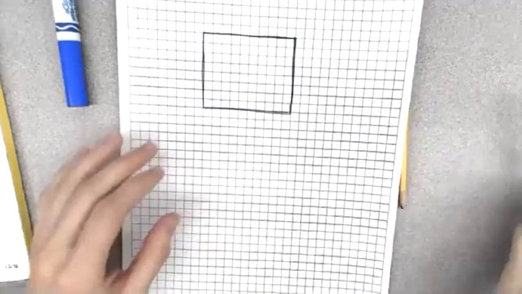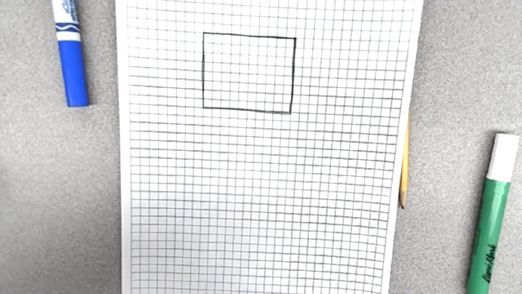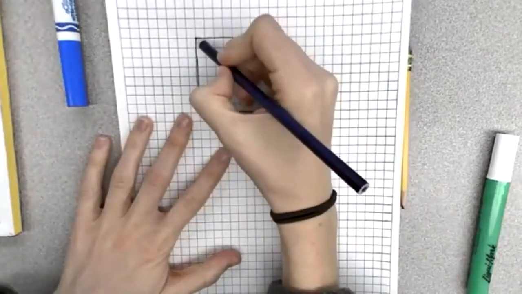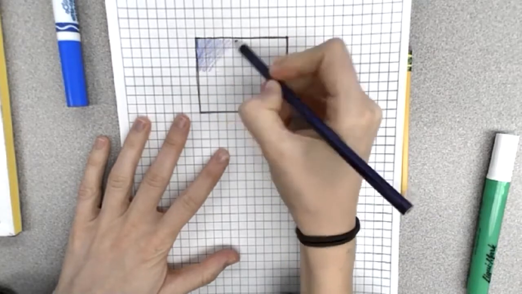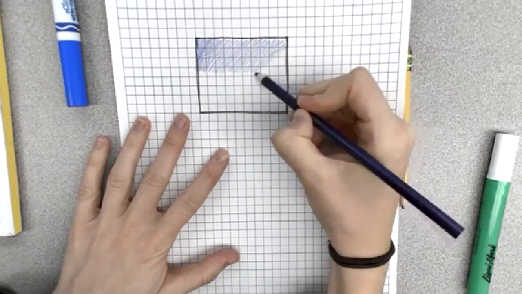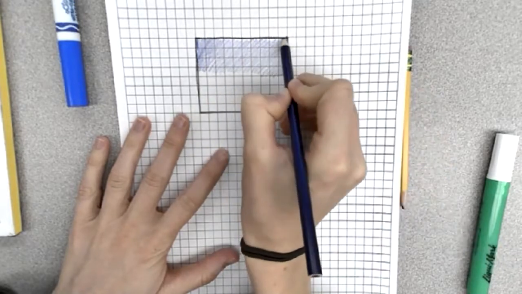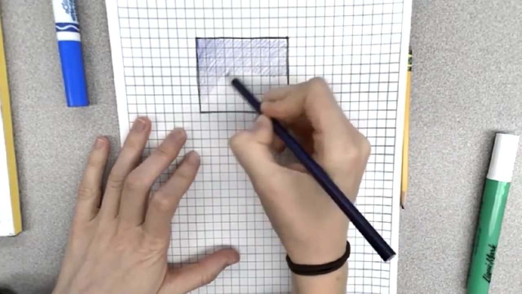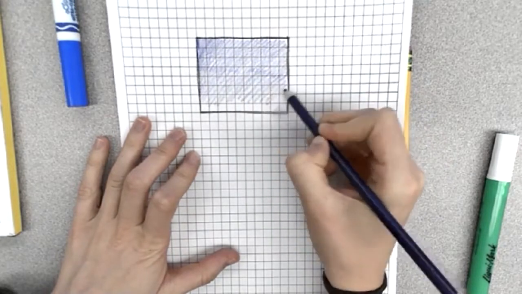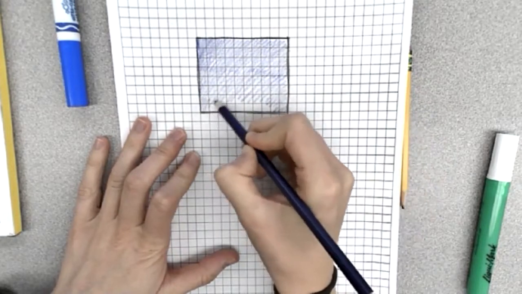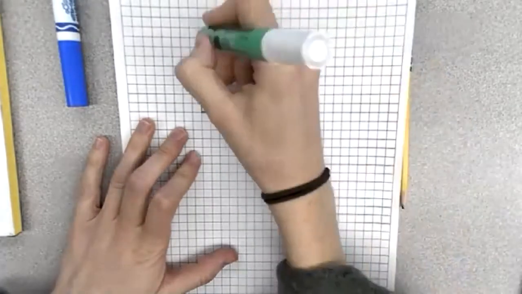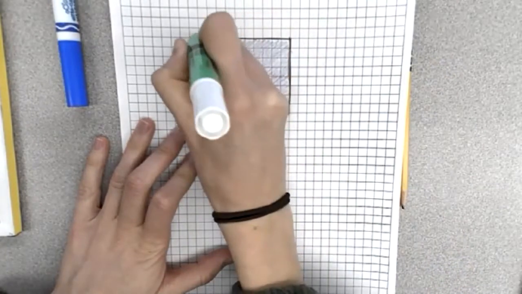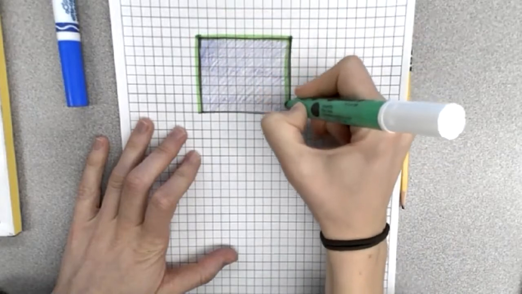Right. And now I'm going to color in my area. And I always like to make my area and my highlighter different colors so that they really stand out. So I'm going to color in my area of my rectangle. And I'm not going to color it too dark because I still might want to be able to see my squares in case that's helpful for counting. And then I'm going to highlight my perimeter so that it stands out even more.